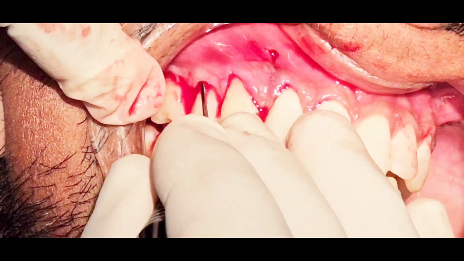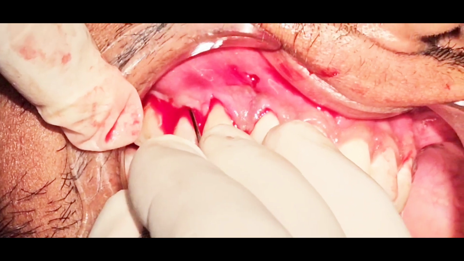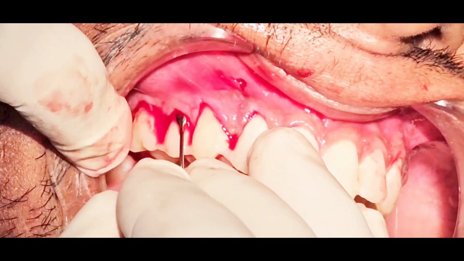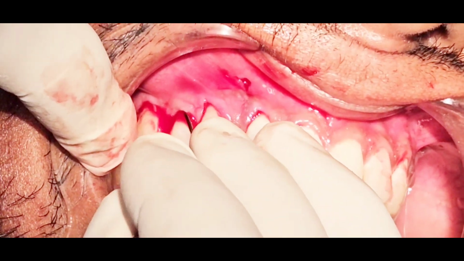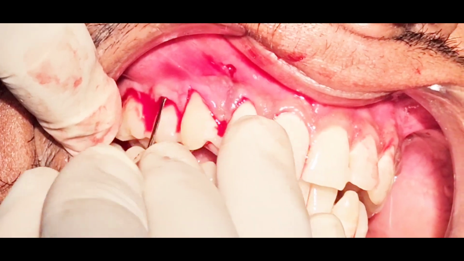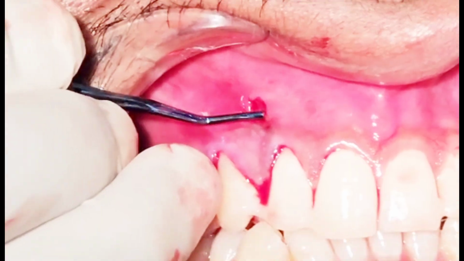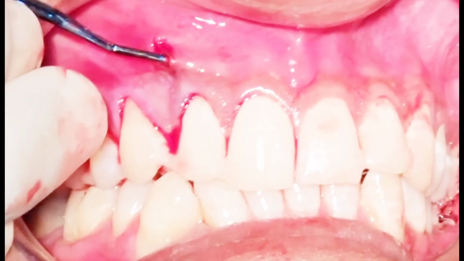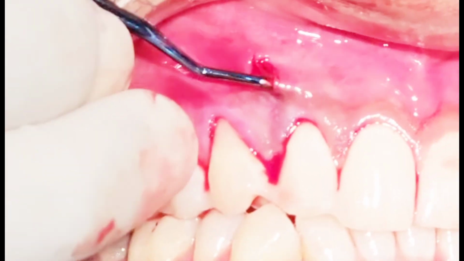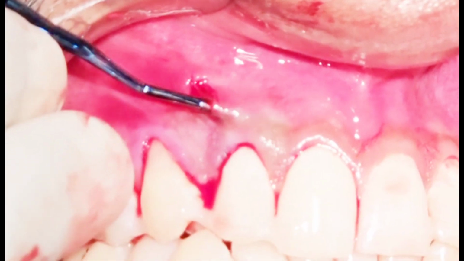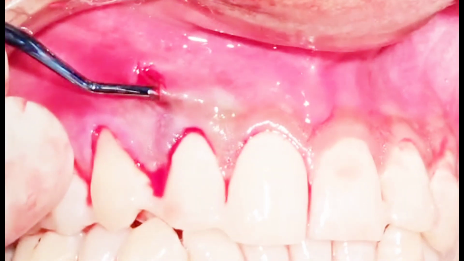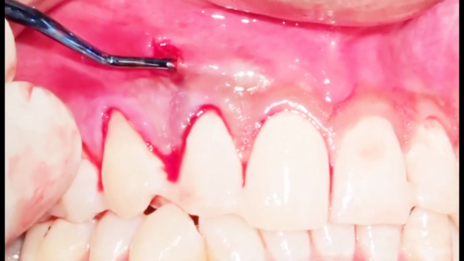Also at the second premolar area, tunneling is done beyond the distal line angle of the second premolar, almost reaching up to the mid surface of the first molar. Also on the other side, that is beyond the lateral incisor, reaching up to the mid level of the central incisor, tunneling is done.